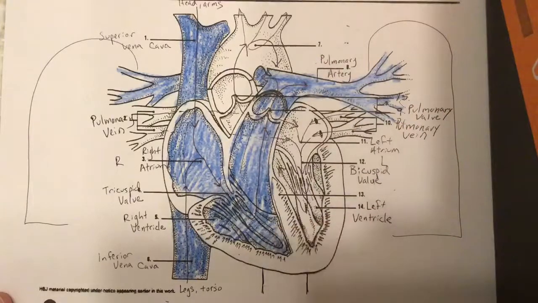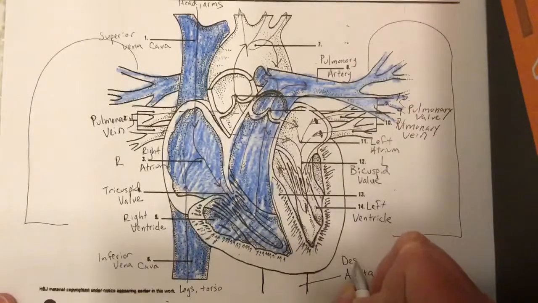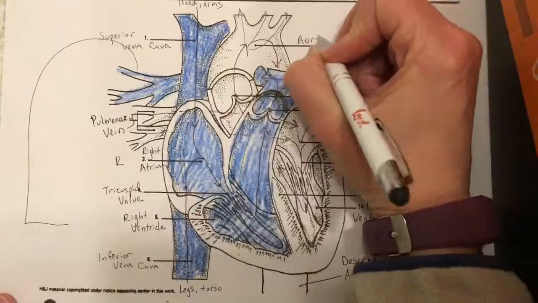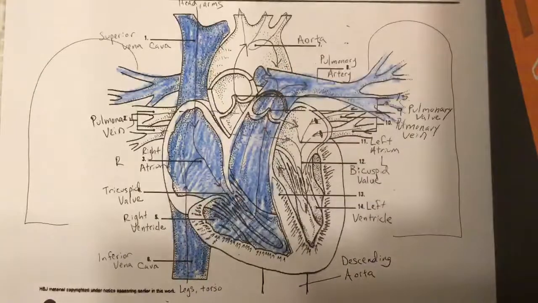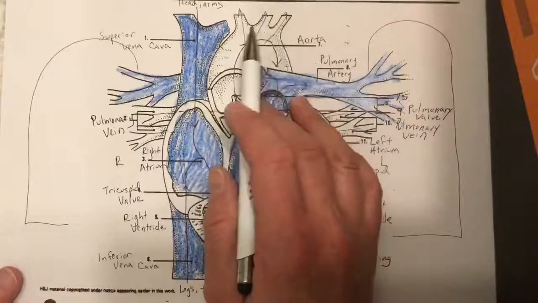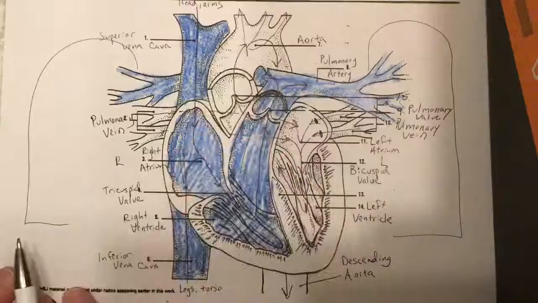So we can draw that in down below. That's called the descending aorta. And then up top, number 7, we can just write aorta. So the descending aorta brings blood to the legs and the torso, and at the top up here, these branches go to the head and the arms.